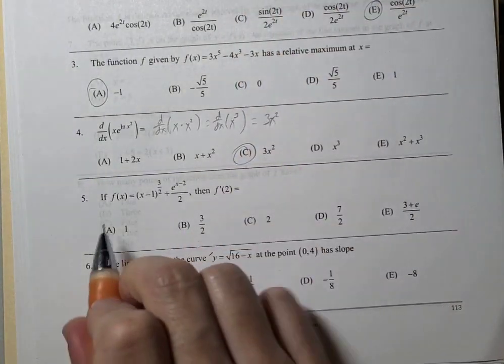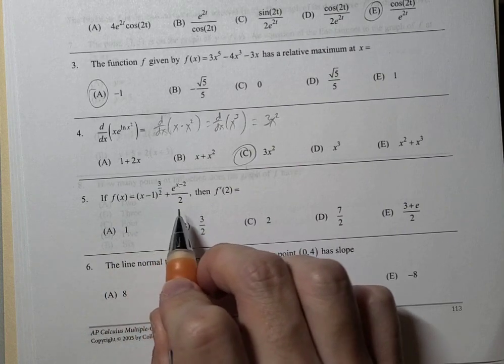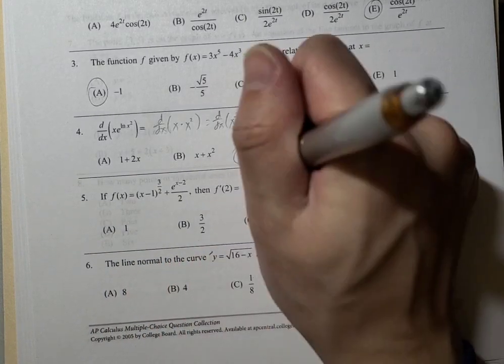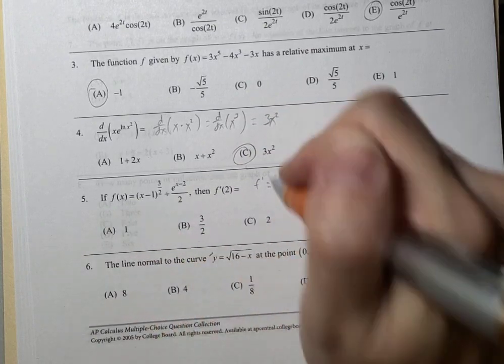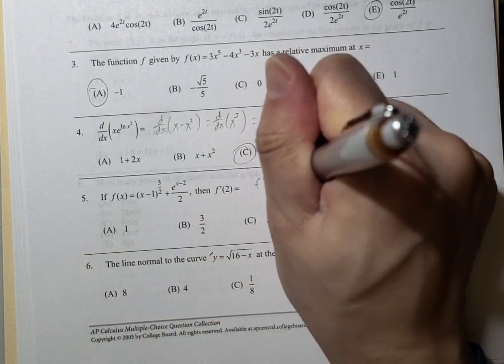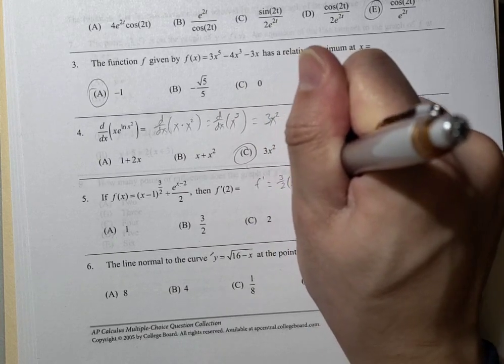I'm doing this as a time test. Okay, f of x is this guy. f prime of 2 is, so let's find f prime first. This guy we would need power rule, so it'll be 3 over 2 times x minus 1 to the half power.